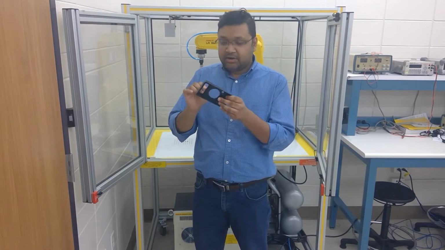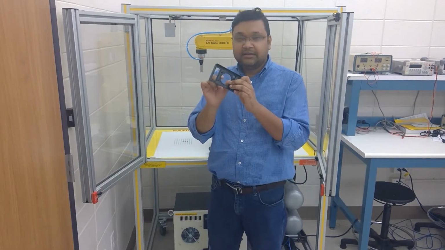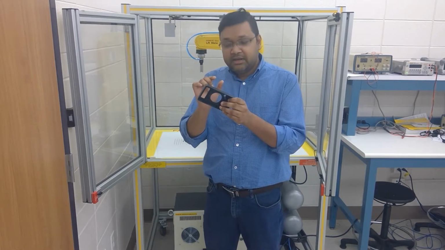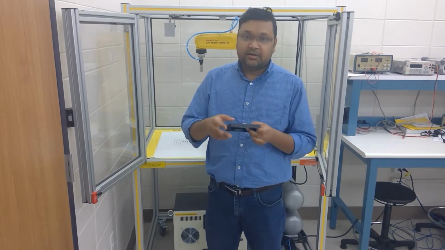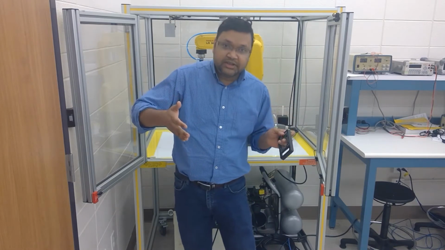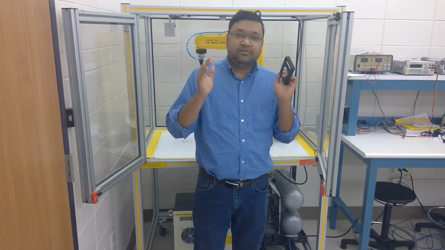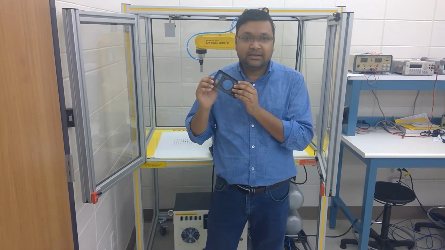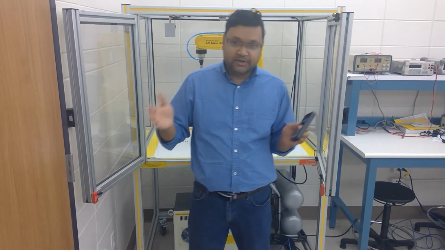In order to do this, we will need to identify the dimension of certain features on this item, and inspect whether the dimension falls within a specified tolerance limit or not. If the dimension falls within the specific inspection tolerance limit, then the item will be passed, otherwise it will be failed. So today's lecture is about inspection vision process.